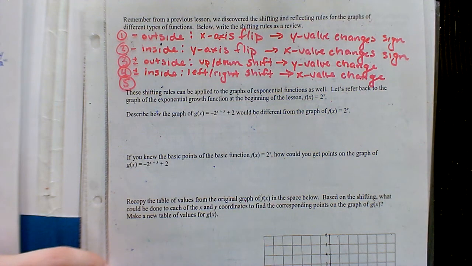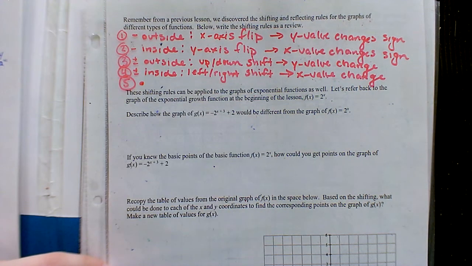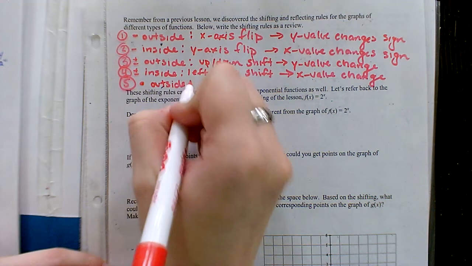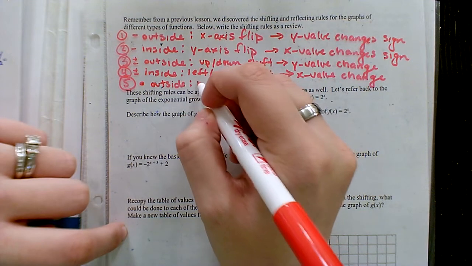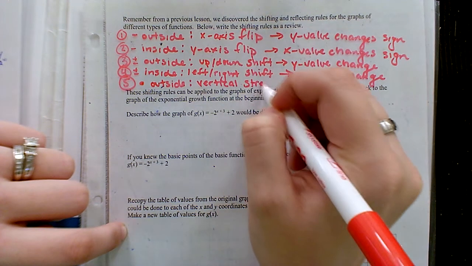Okay. And the last one we had is if we multiply, I'll use a little dot to denote that, multiply on the outside. Do we kind of remember what that one does? That transformation? I know it's been a while. Hopefully these are coming back as we do them. Okay? This is the vertical stretch.